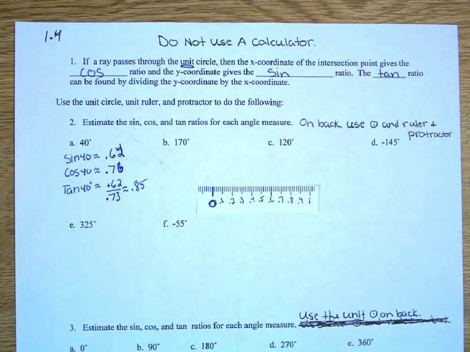Anybody got to E? No. Anybody else get to E? I'm afraid that I did it wrong. You did not.